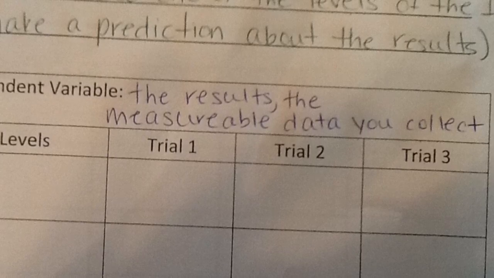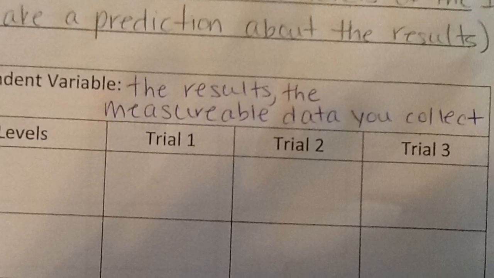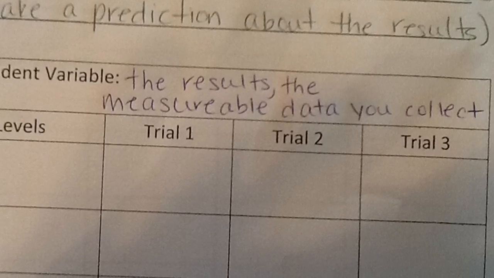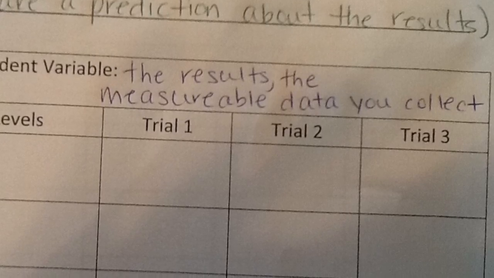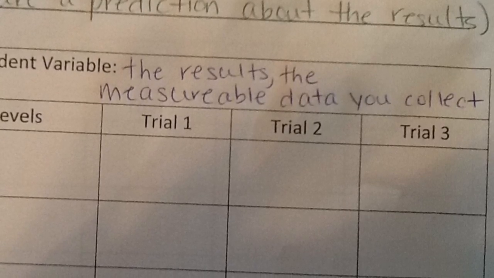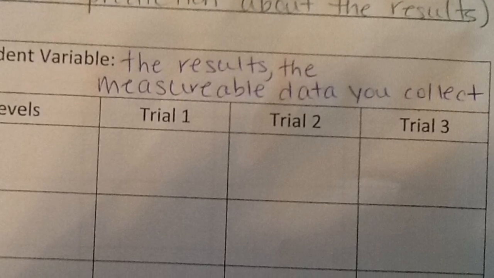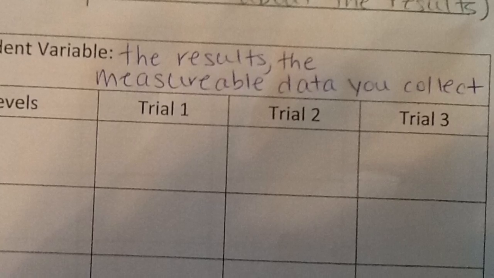Next, you're going to identify the dependent variable, or the results that you're going to collect during the experiment. These results should be measurable, probably using meters, liters, and grams, or in the other units that we've talked about in class. This is called quantitative data, where you're using numbers to measure your results. Sometimes you do use qualitative data for results, where you're using words to describe what's happening during an experiment.